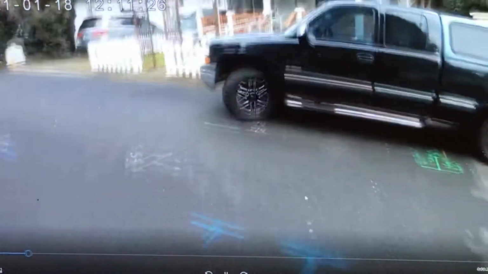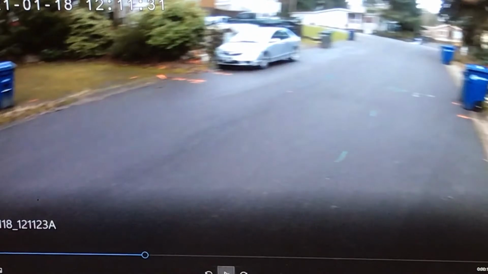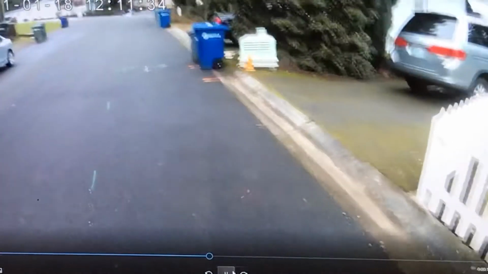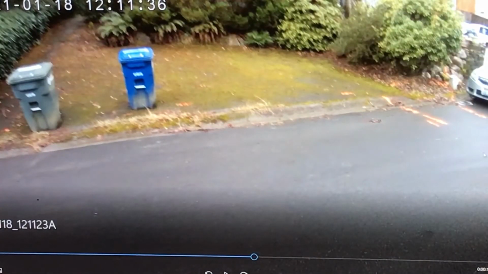Okay, this is 720 at 30 frames per second. Again, we loop around. Is that too fast for you? And once again, it appears to be about as blurry as before.